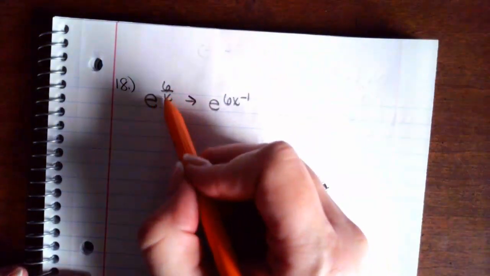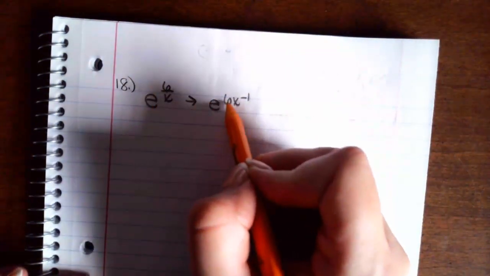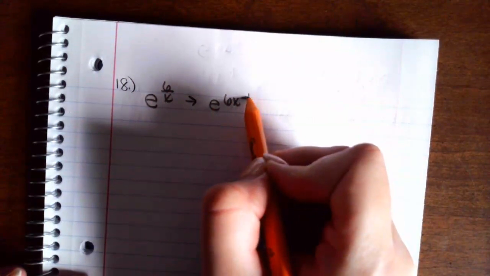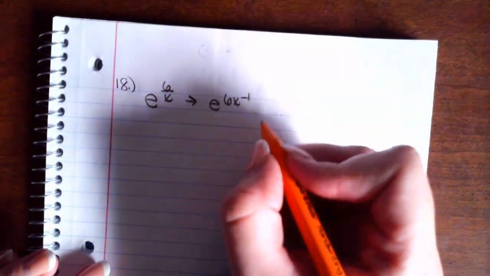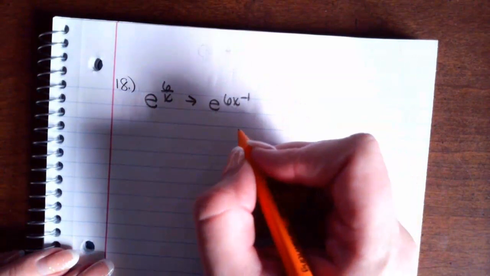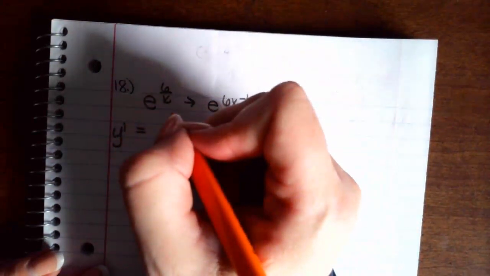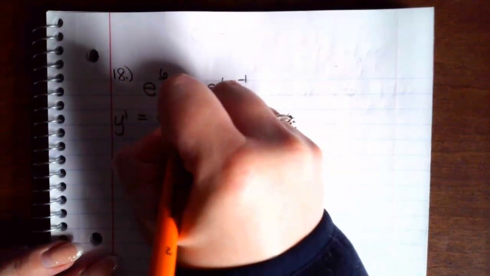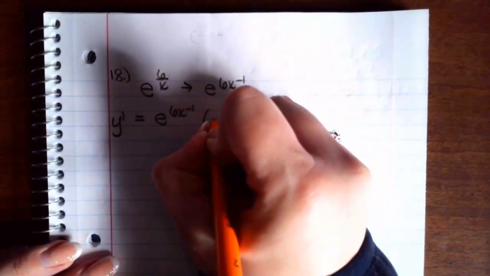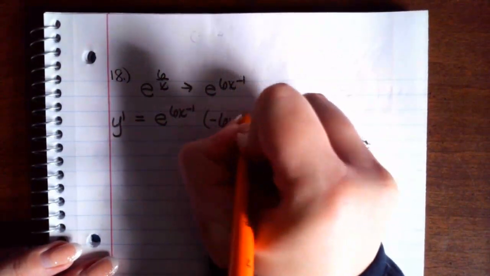I have e to the 6 over x, and I changed that to e to the 6x to the negative 1, so that it would be easier to take a derivative. So my first derivative, which has to do with increasing, decreasing, maxes and mins, is going to be what's sitting there times the derivative of your exponent.